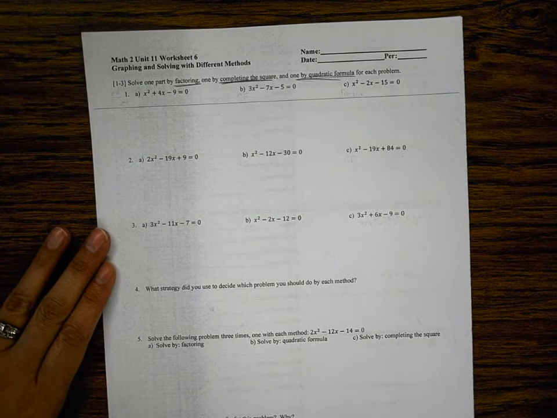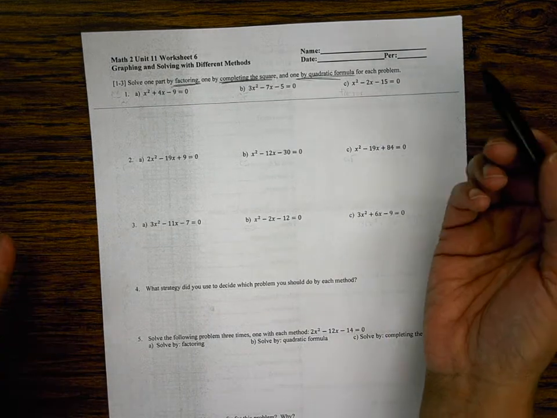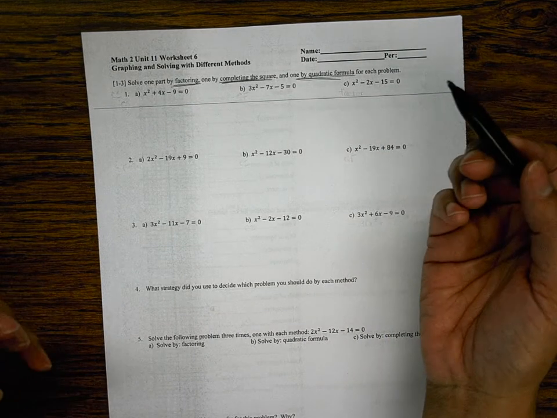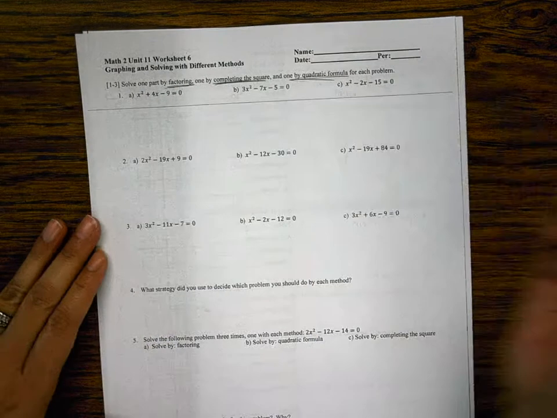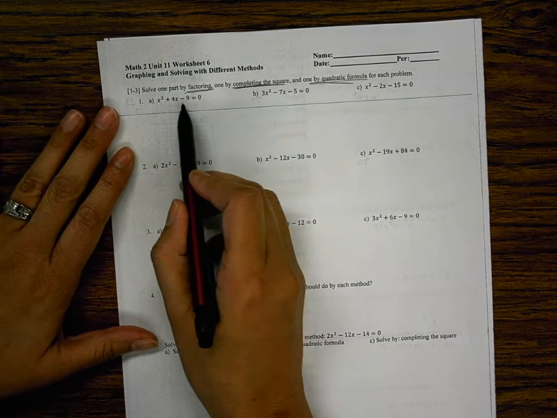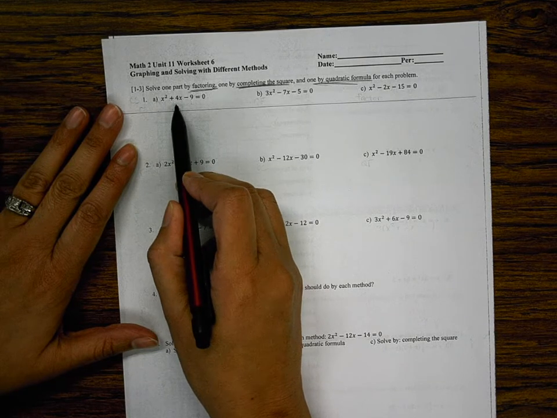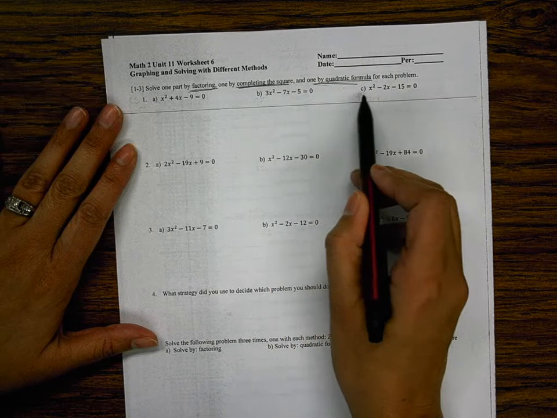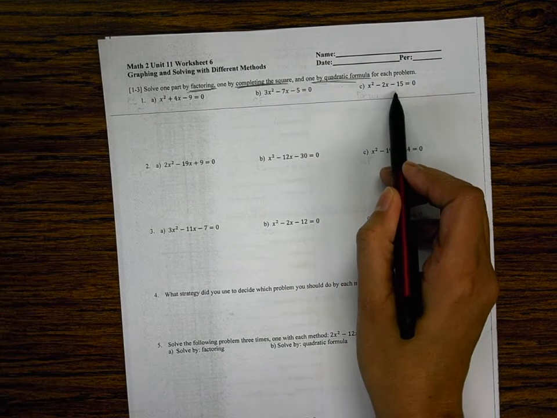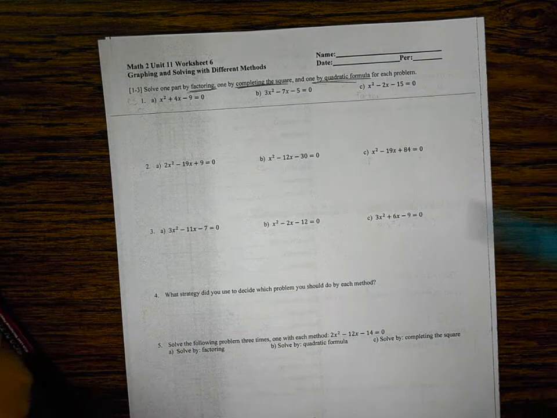Okay, I like to look for factoring first. Can I factor it? If not, what else can I do? If it looks really complicated and like, ooh, I can't tell if I can factor, then I may just go straight to quadratic formula. Okay, so something like this. In my head, I can tell factors of 9 are 1 and 9 and 3 and 3, and there's no way that's going to add up to 4, so this one's not factorable. I can tell that. Let's see here. 15, that's 3 and 5. That could work, so I'm going to put a little note there. I'm going to put an F for factor.